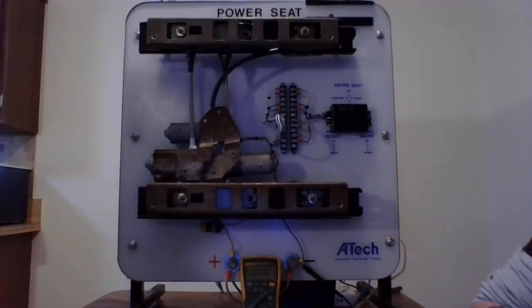What I'm going to be doing is showing you different ways to troubleshoot on a vehicle with power seats. We'll do a couple different ones. I'll do probably one now, maybe one a little bit later. What we're going to do is some very simple and basic faults.